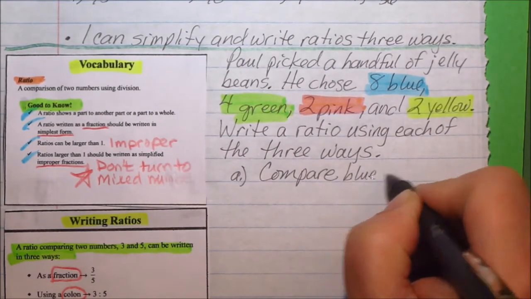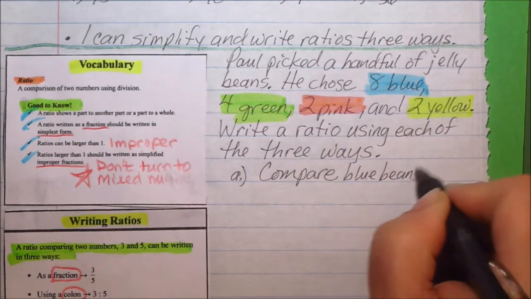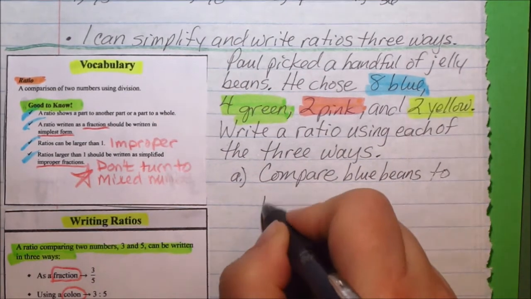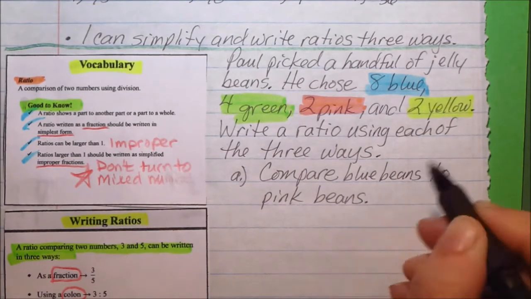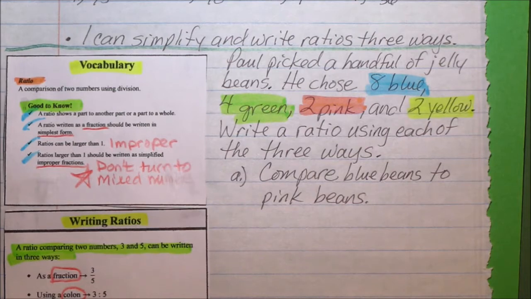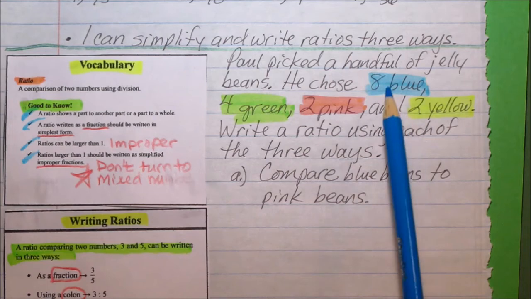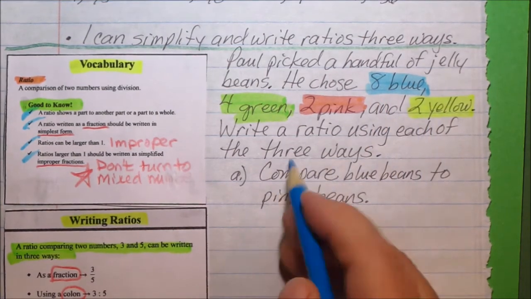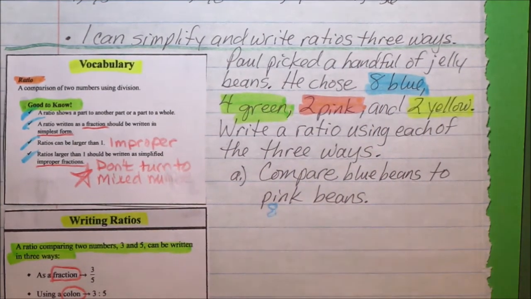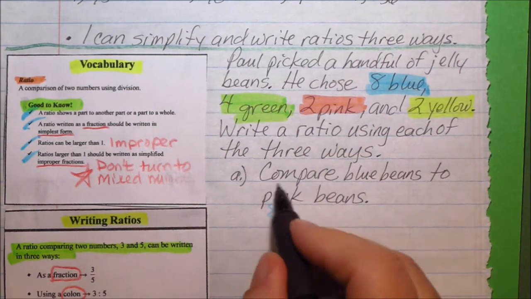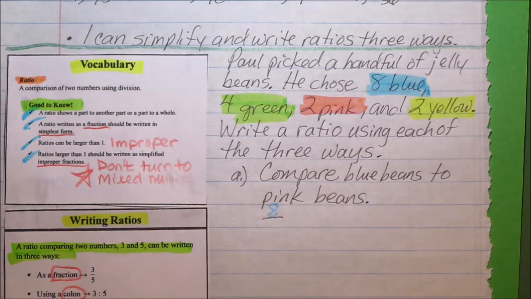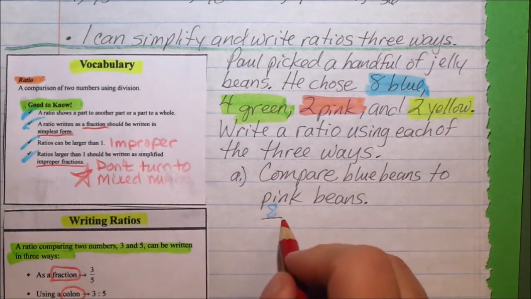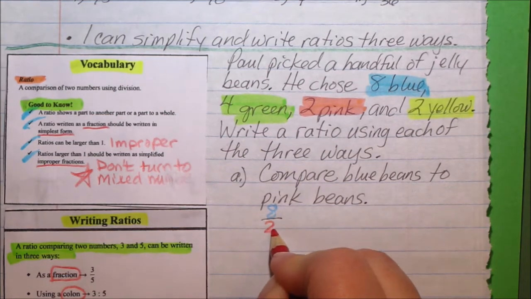A, compare blue beans to pink beans. How do we do that? If I'm going to do that in fraction form, I know that there are 8 blue beans, so I'm going to put 8 here, and I'm comparing that to the pink beans. I don't have a pink pencil, so I'm going to use the red pencil. We'll pretend it's pink. To 2 pink ones.